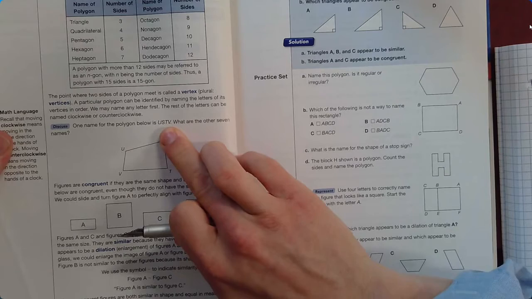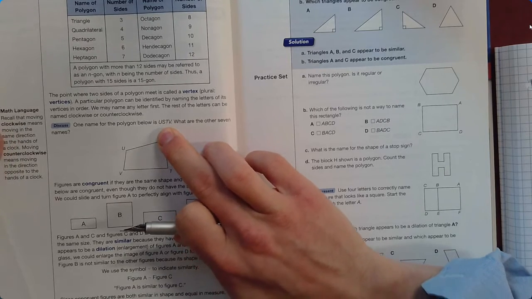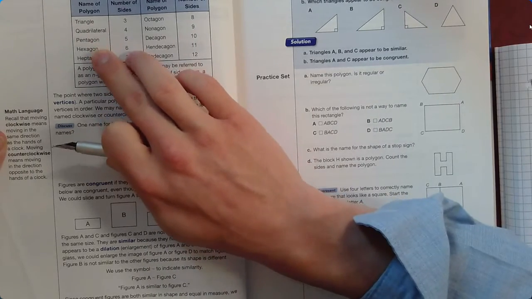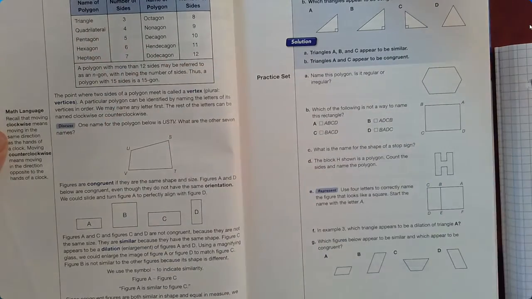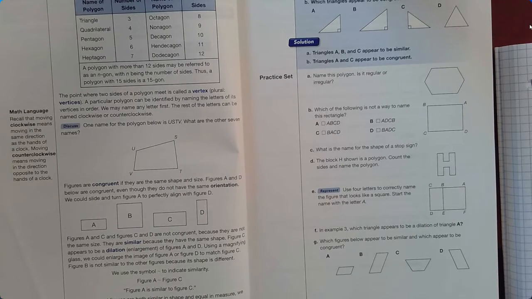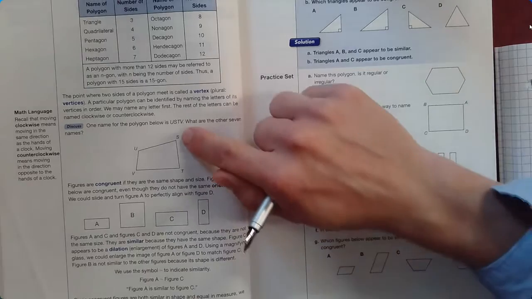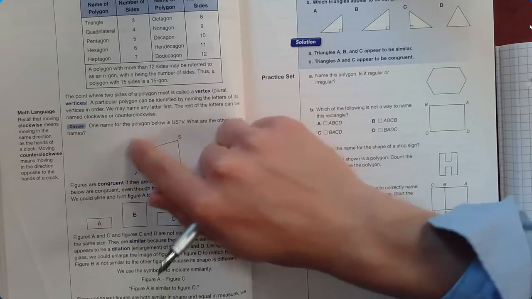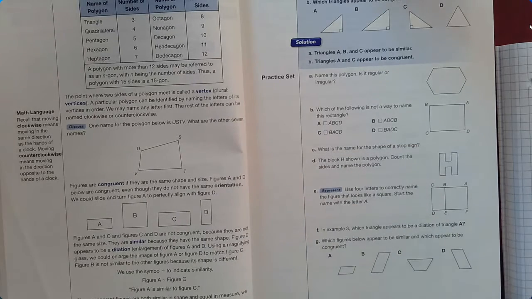So, the names here, this is just USTV and what they're talking about for other names. They're not looking for other, like, quadrilaterals. They're saying STVU or VUST or SUVT. Okay, just different ways to label it. So when they're talking about names, they're talking about labels.